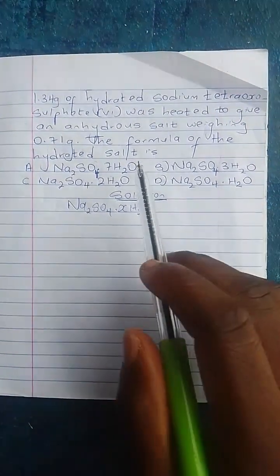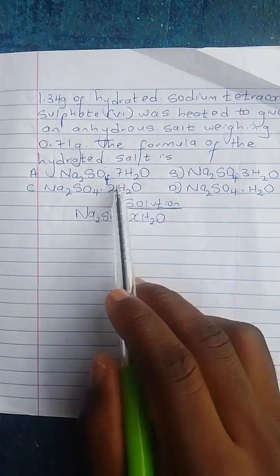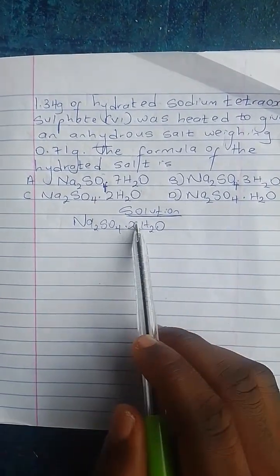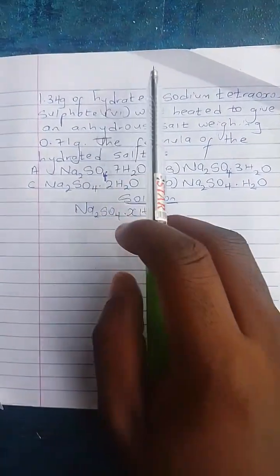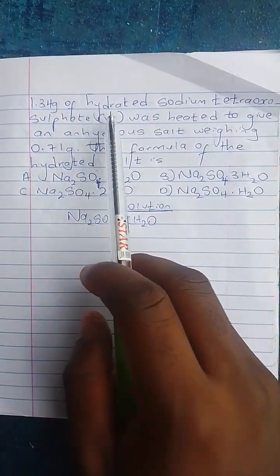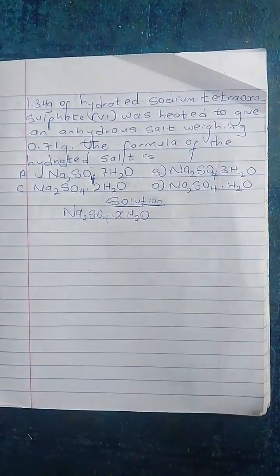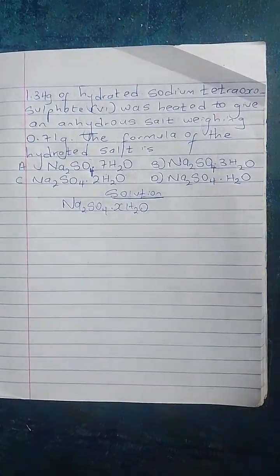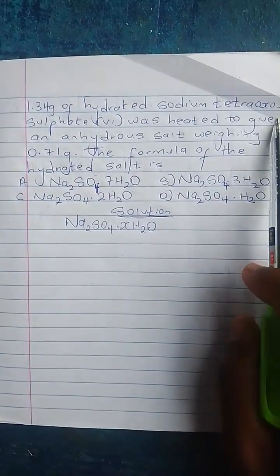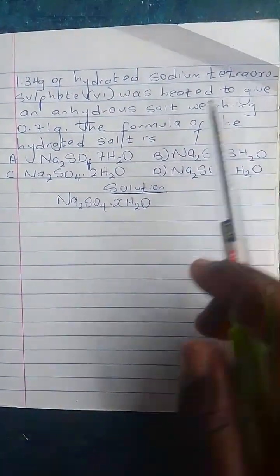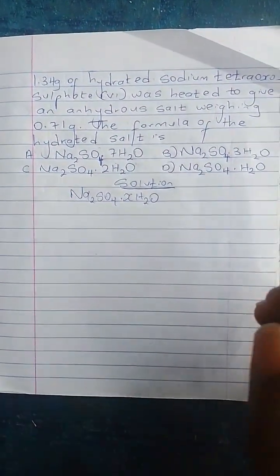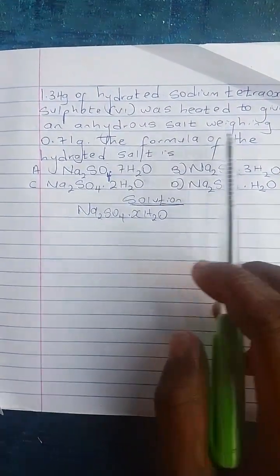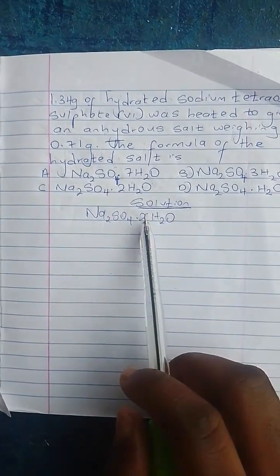Yes, because they say the formula of the hydrated salt, that is the number that will be there, this x. So now it says 1.34 gram of hydrated salt. Take note, when we say hydrated salt, which is sodium tetraoxosulfate 6, hydrated means it has water of crystallization. It was therefore heated. You know, when heating, it will surely lose water to give an anhydrous salt. Now, anhydrous salt is a salt without water of crystallization. There is no water in it, weighing 0.71 grams. The formula of the hydrated salt is, so I am asked to find this.